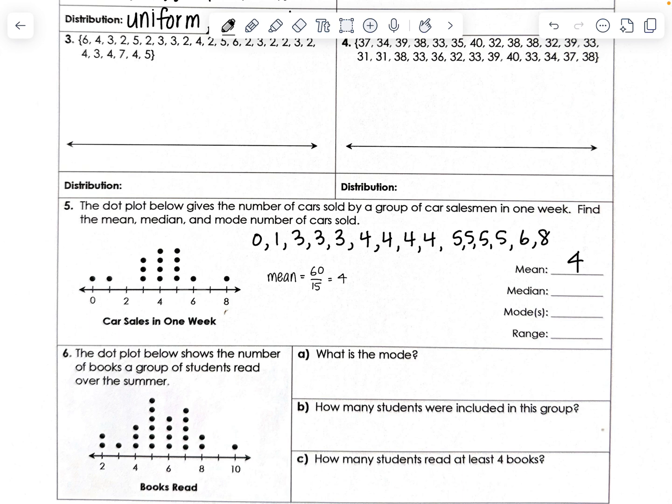All right, so if we go to the center, remember how we did center? We count off until we get to the center. Looks like our median is also 4. We have modes. And in this case, we actually have 2 modes in this one, right? Because this one is 4 times and this one is 4 times. So our modes are 4 and 5.